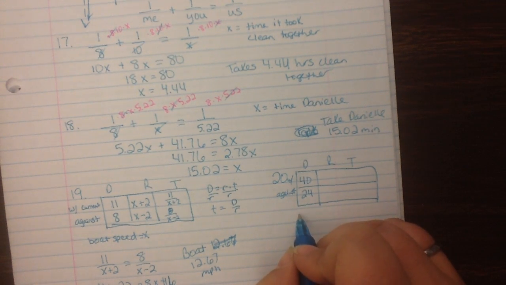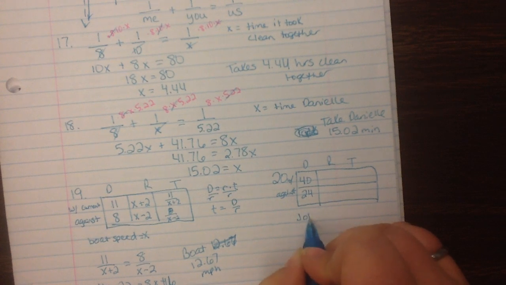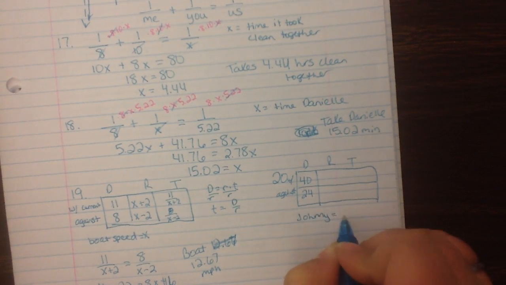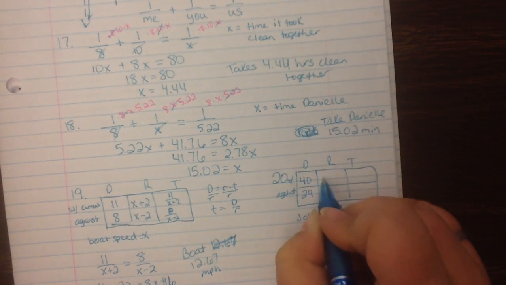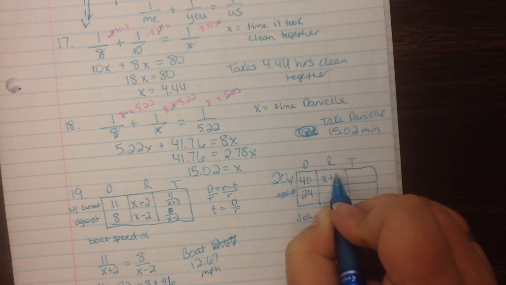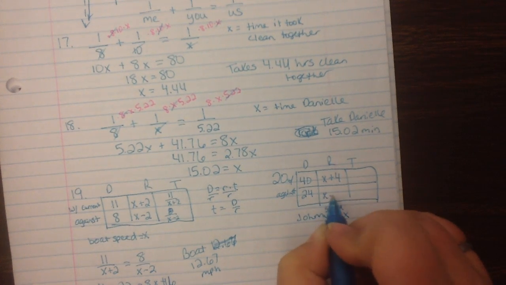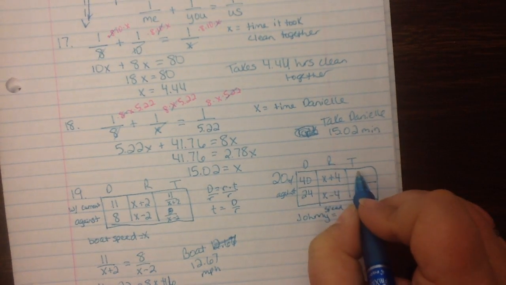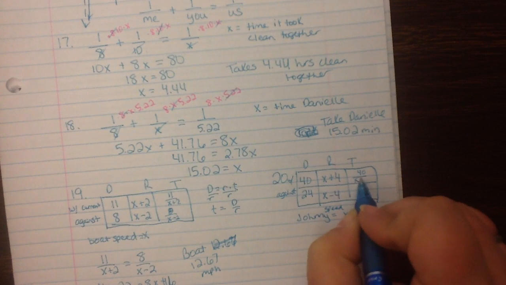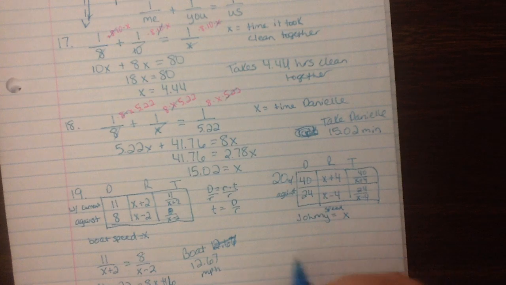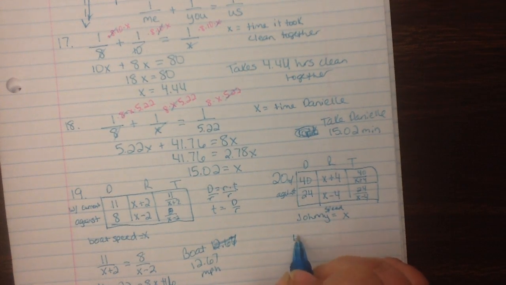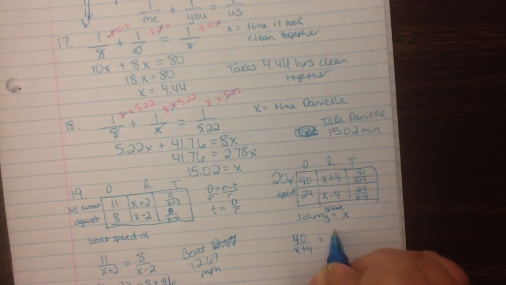Okay, so again, we don't know how fast Johnny is walking, so Johnny's speed is x. So with the escalator, he's going to be moving an extra 4 feet. Against it, it's going to be taking 4 feet away from him. So 40 divided by x plus 4, and 24 divided by x minus 4. Set up that proportion because it says that it is equal time. That's how we know we can make those equal.